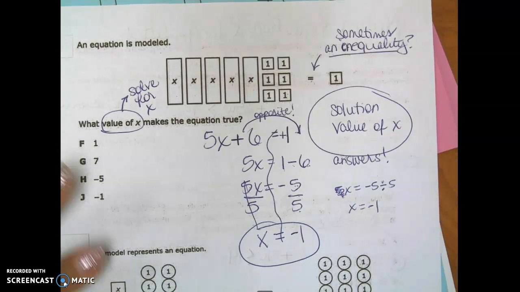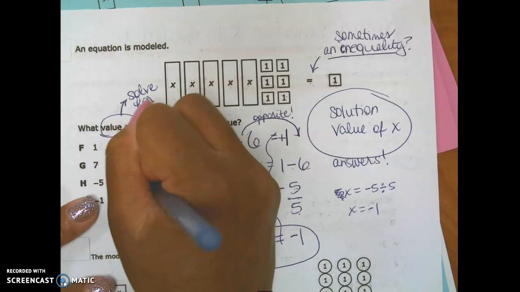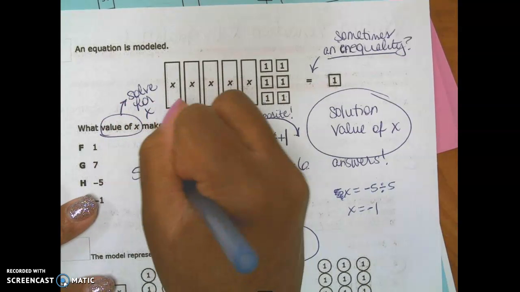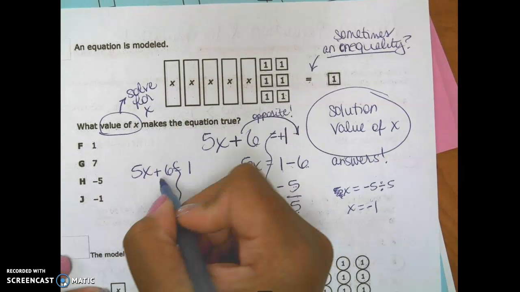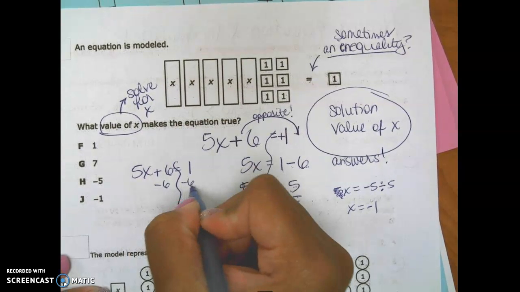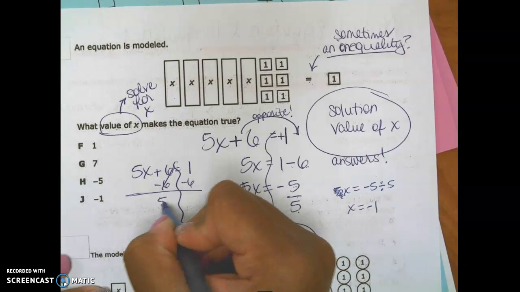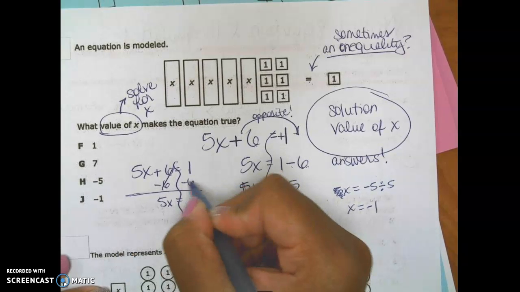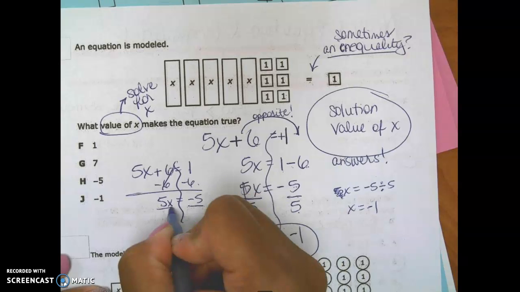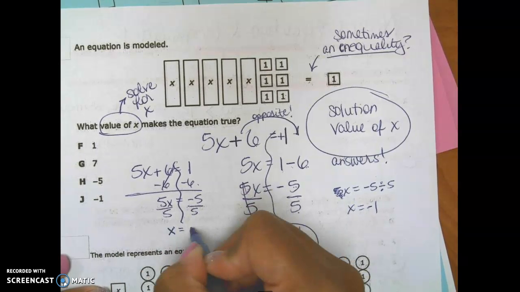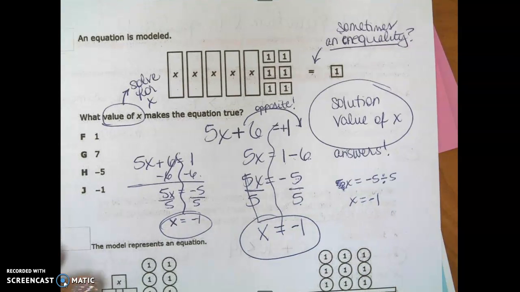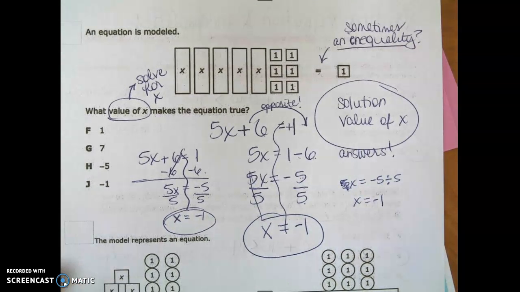Same thing. So the mathematical way that Miss Starling has suggested is minus 6 to both sides, cross them out, 5x equals 1 minus 6, which is negative 5, divide both sides by 5. I know I'm sounding like a broken record repeating this over and over again, but the more you hear it, the better you get at it, the more you do it, the more it makes sense.